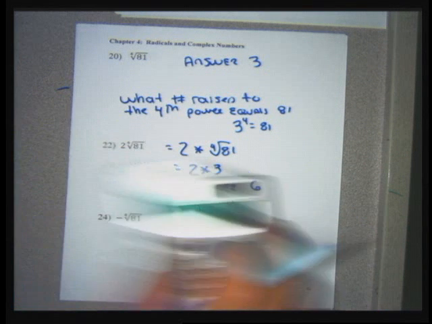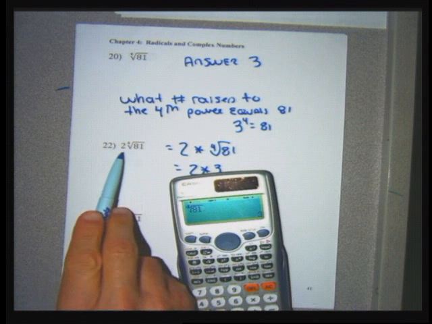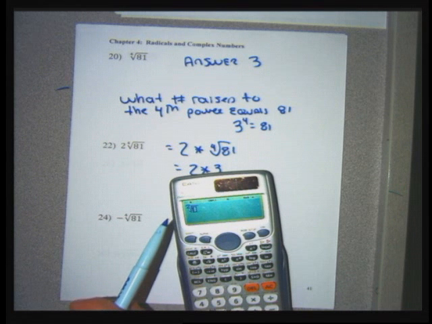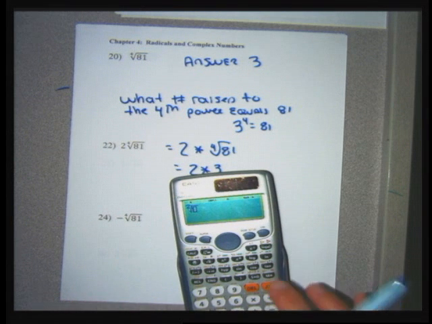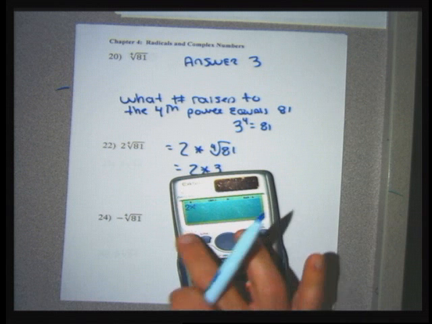Again, on my calculator, it's a little tricky. If I don't put the times sign, I think it's going to mess me up. If I go 2 and then go shift and hit that key, all of a sudden it makes it a 2nd root. So to keep that from happening, because I want that to be a 4th root, I have to go 2 and then hit the times key. Once I hit the times key, it'll allow me to get the template.